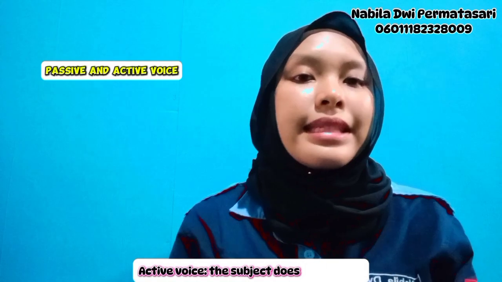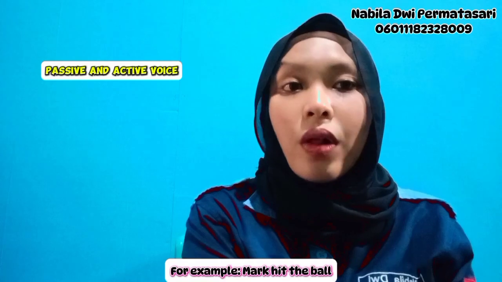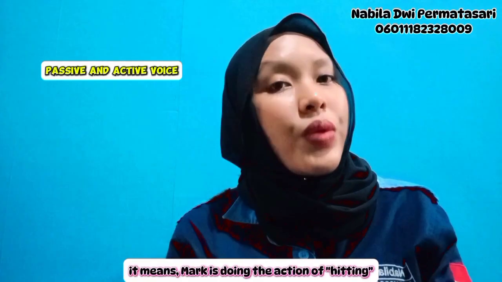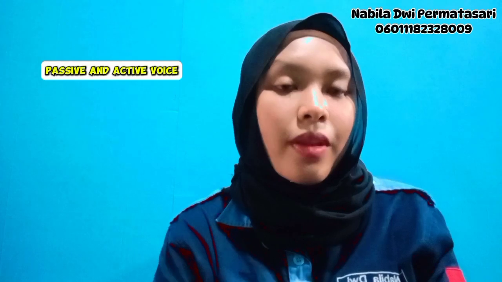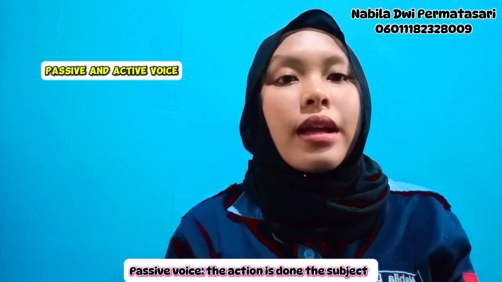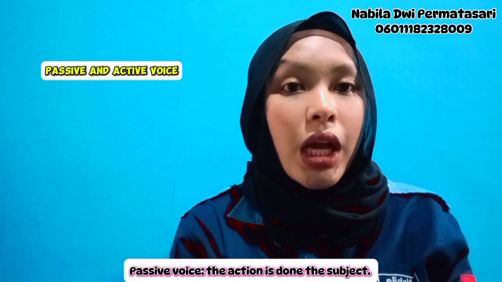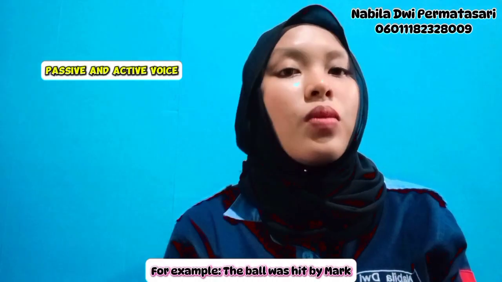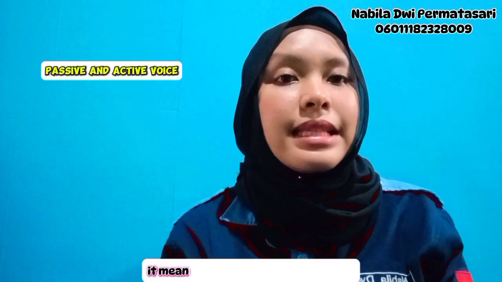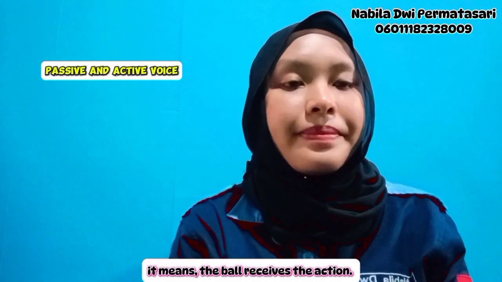Active voice, the subject does the action. For example, Mark hit the ball. It means Mark is doing the action of hitting. Passive voice, the action is done to the subject. For example, the ball was hit by Mark. It means the ball receives the action.